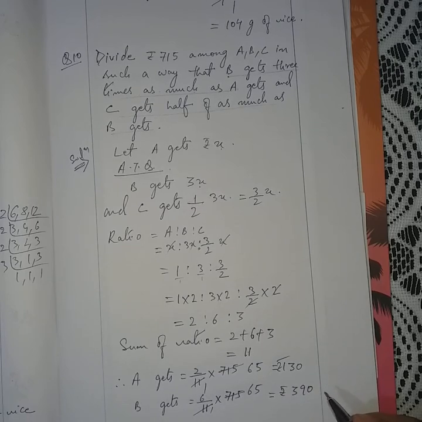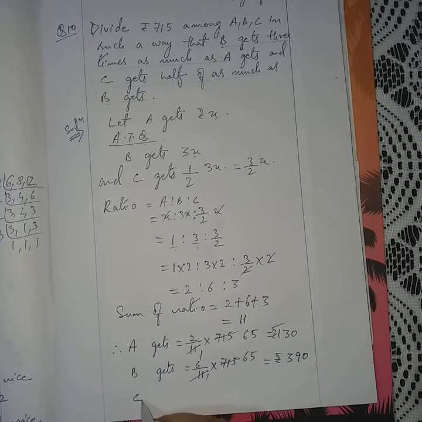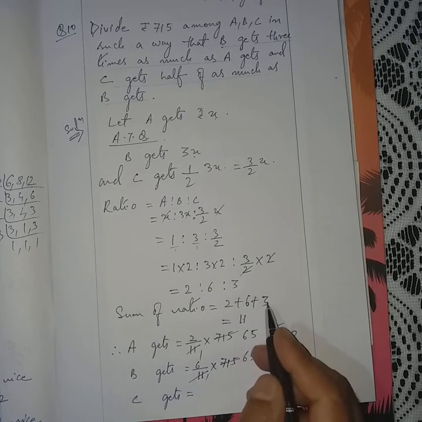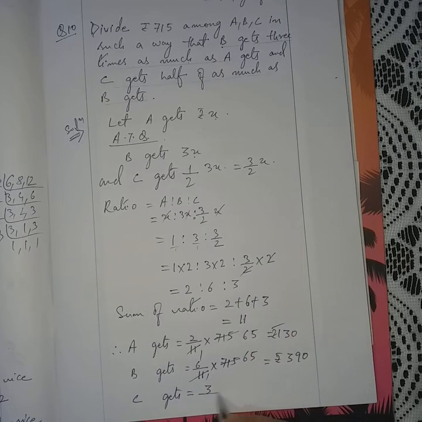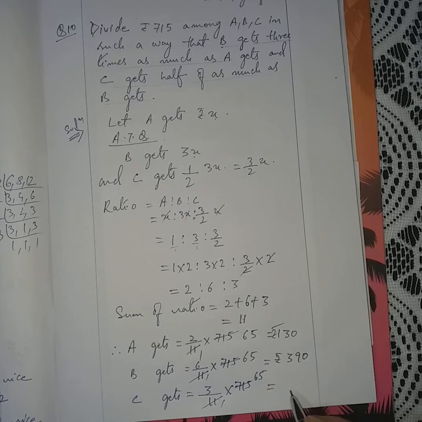Okay, and the last is C. C gets how much? C gets 3 by the sum of ratio 11 into 715. 11 ones are 11, 65. So 65 into 3 is 195.